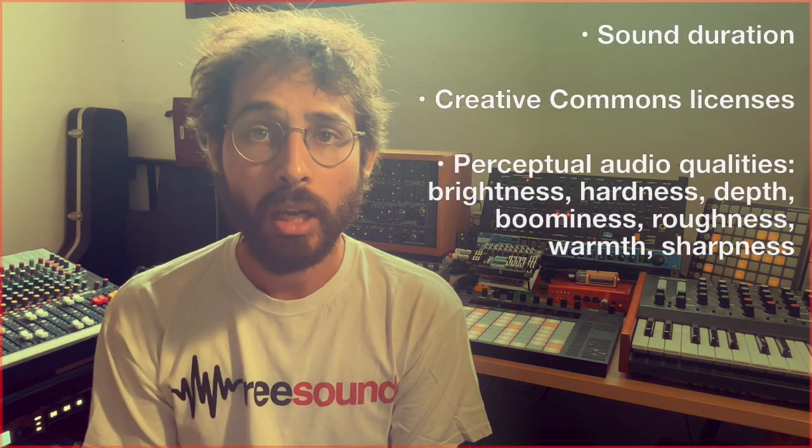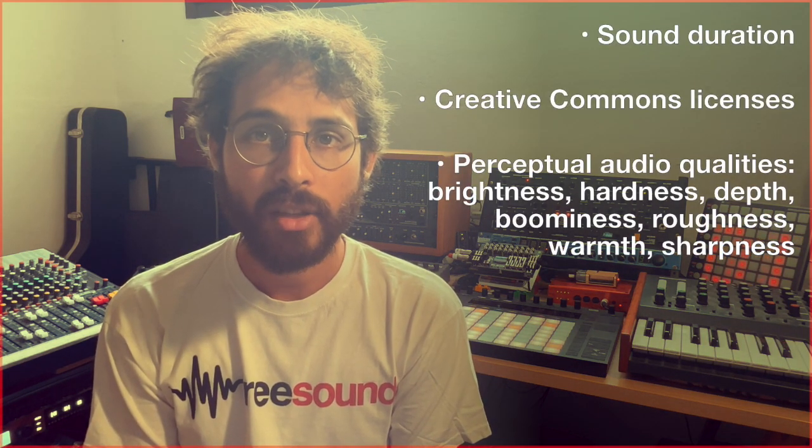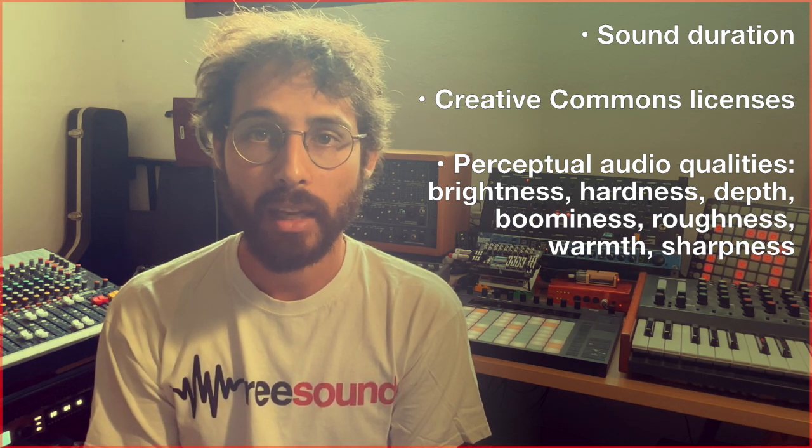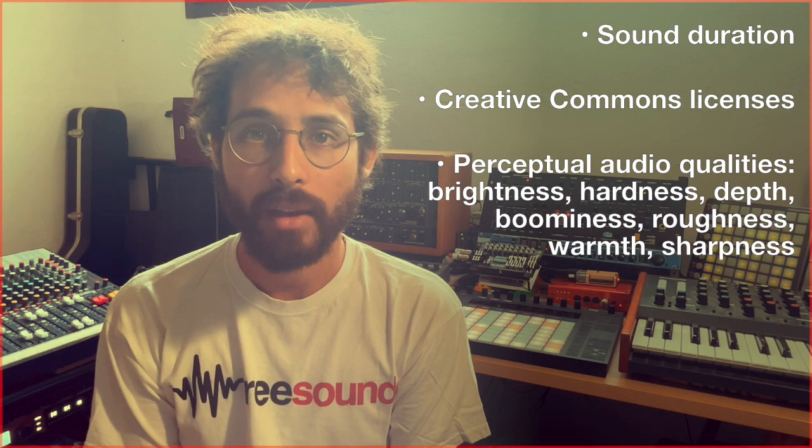In all cases, a number of filters can be applied, including sound duration, license, and even a filter for high-level perceptual qualities, including things like brightness, hardness, or depth. Please see the demonstration video linked below for more information about that. Playing with the methods above and the filters, Source can be configured to generate new presets which can be useful to make percussive instruments, instruments to be played chromatically, or even sets of music loops, for example.